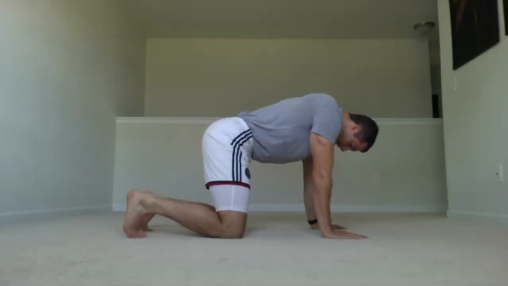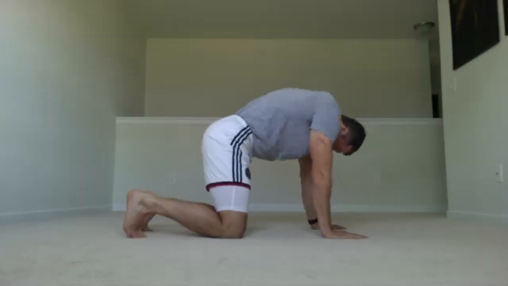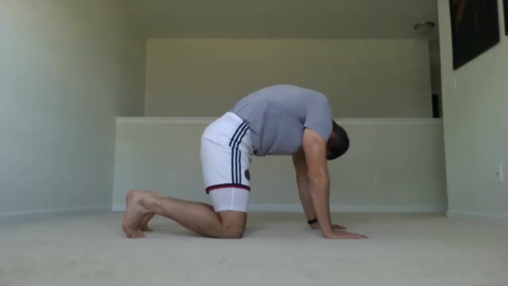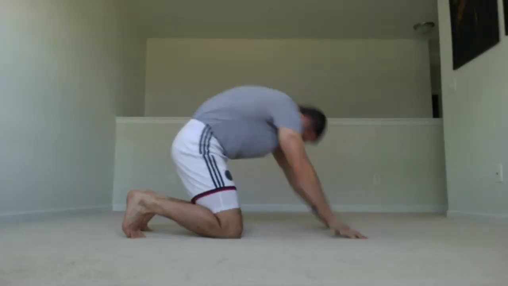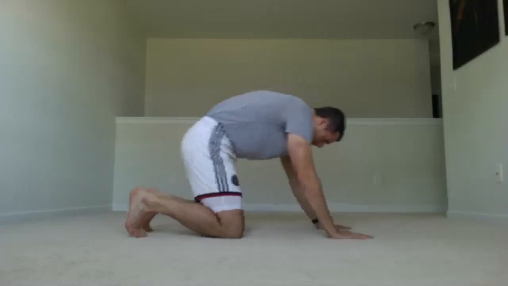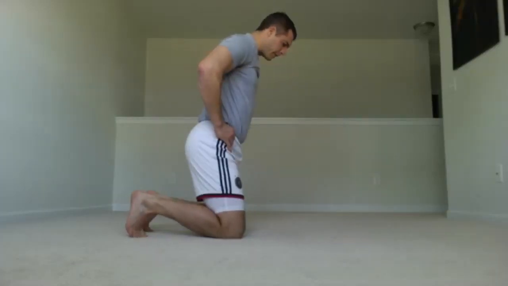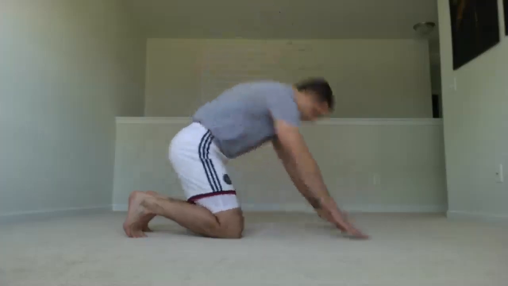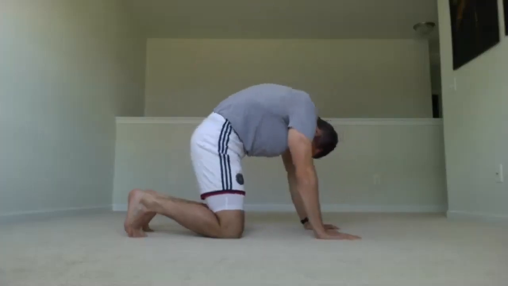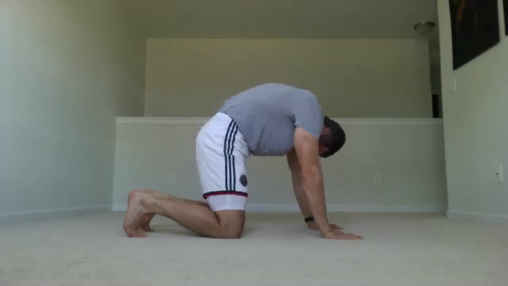And then from here, go into either cat or camel. I'll start in cat. Tuck the chin. That's a posterior pelvic tilt. So you have your posterior pelvic tilt and your anterior pelvic tilt. So posterior pelvic tilt, pushing into the ground.